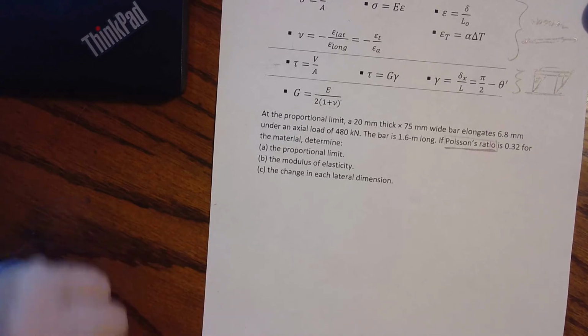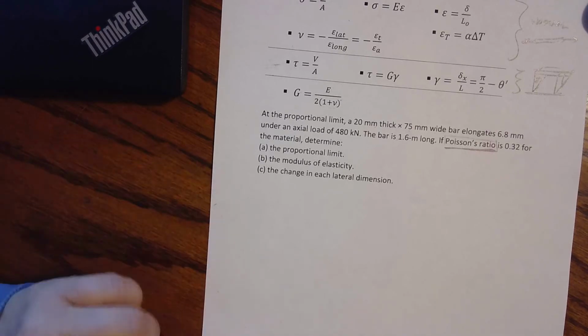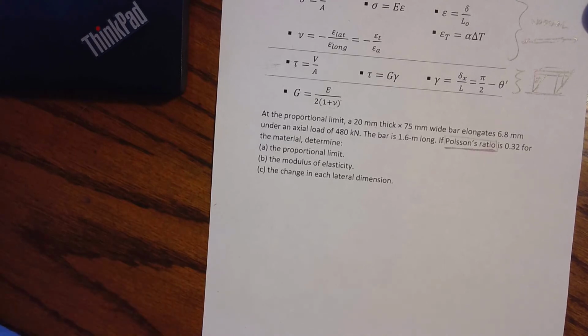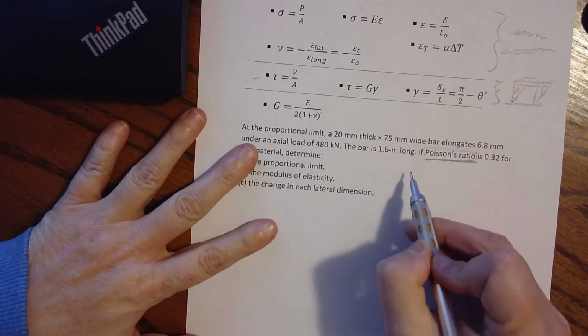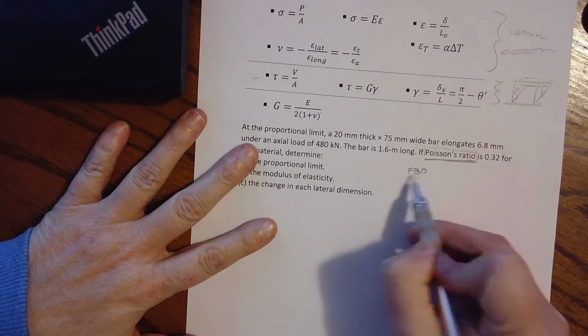The bar is 1.6 meters long. If Poisson's ratio is 0.32 for the material, determine the proportional limit, the modulus of elasticity, and the change in each lateral dimension.